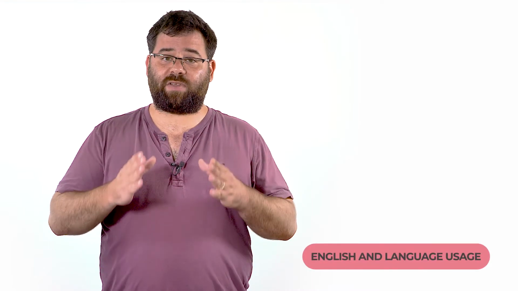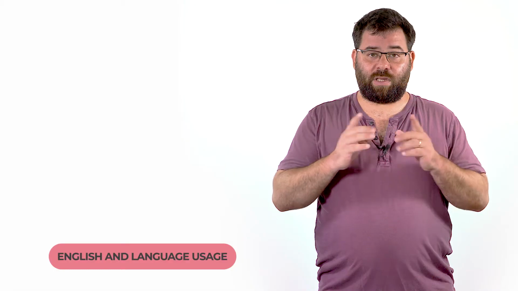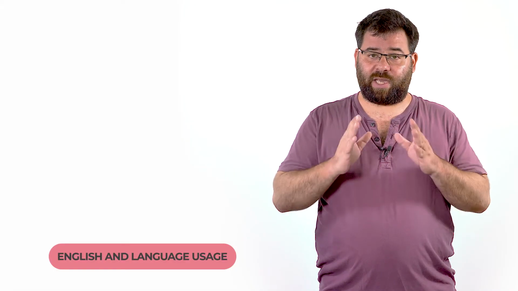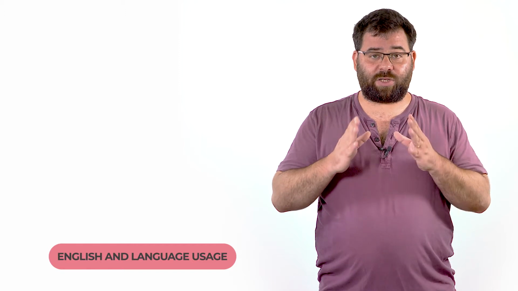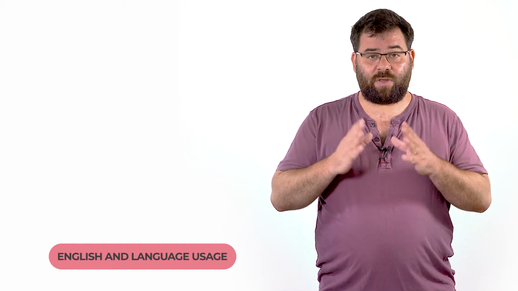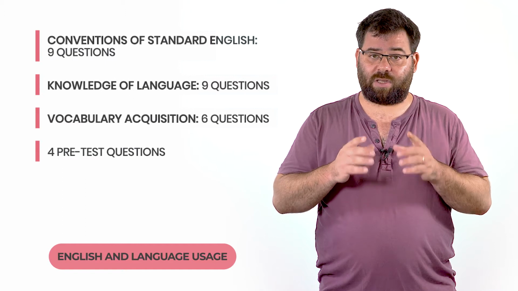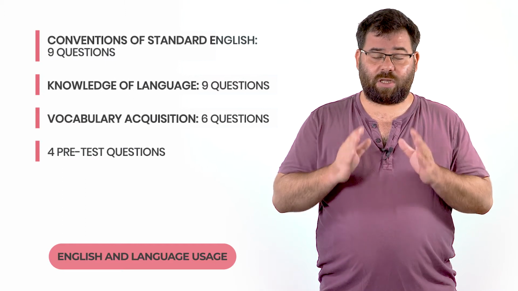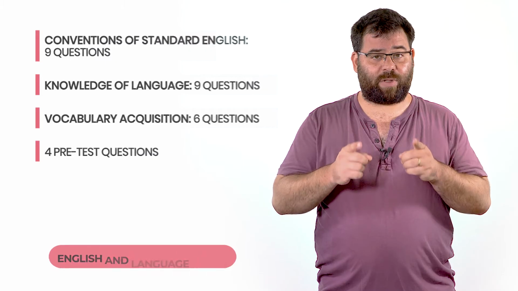The last section of the TEAS is the English and language usage section, which consists of 28 questions to be completed in 28 minutes. This section assesses your ability to use the English language correctly, an essential skill for a medical staff. There are 3 topics covered in this section: conventions of standard English, knowledge of language, and vocabulary.